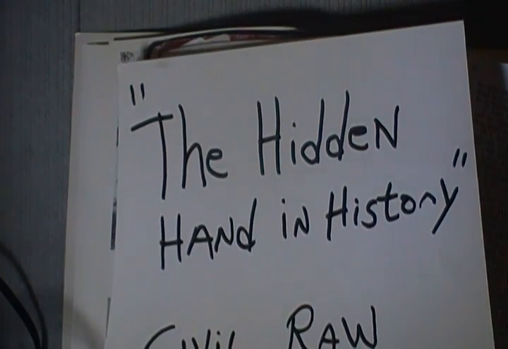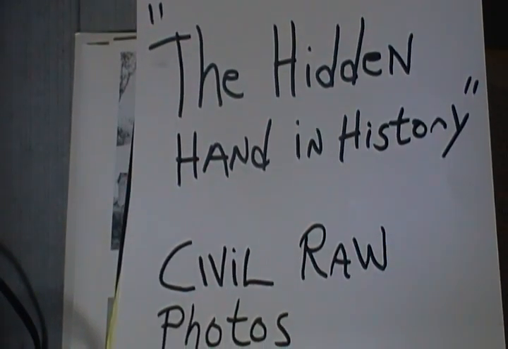The Hidden Hand in History through Civil Raw Photos.